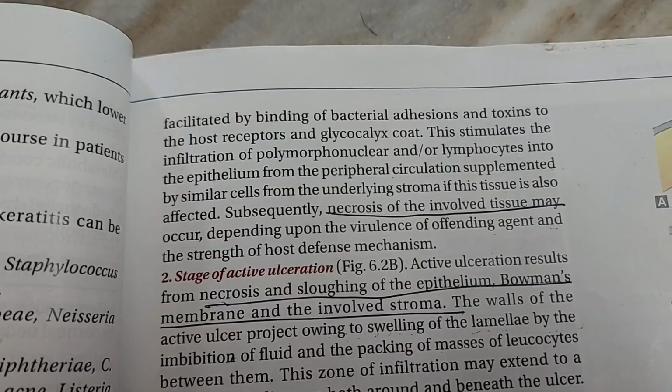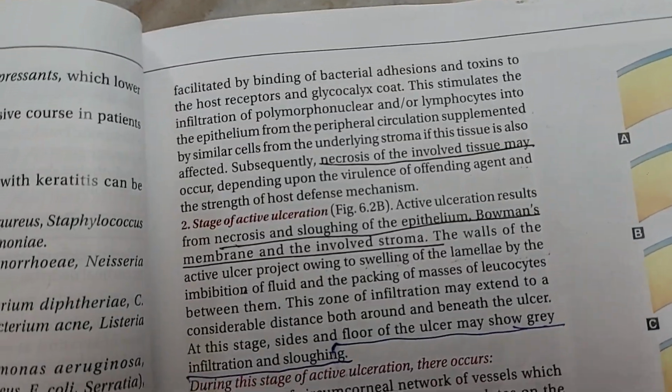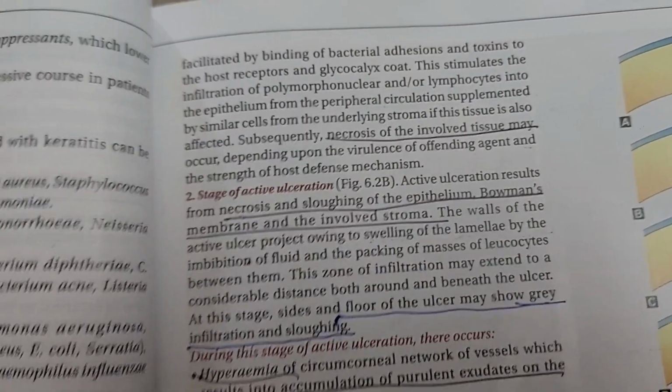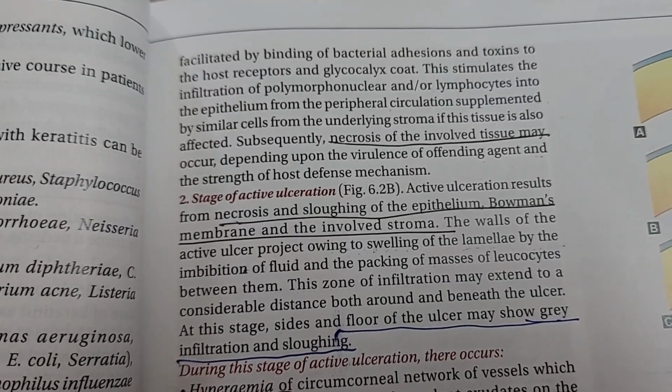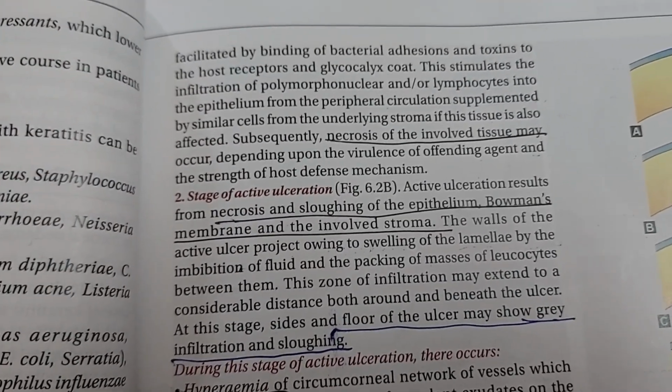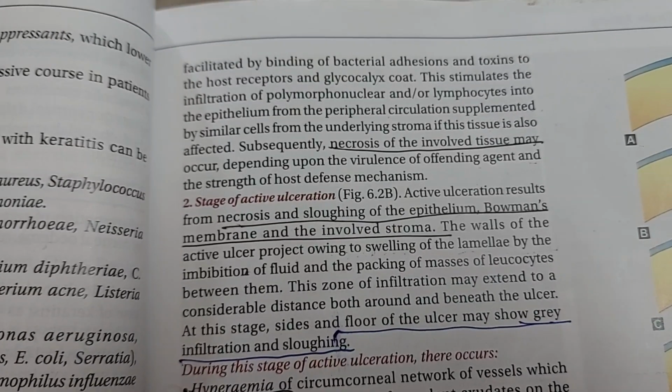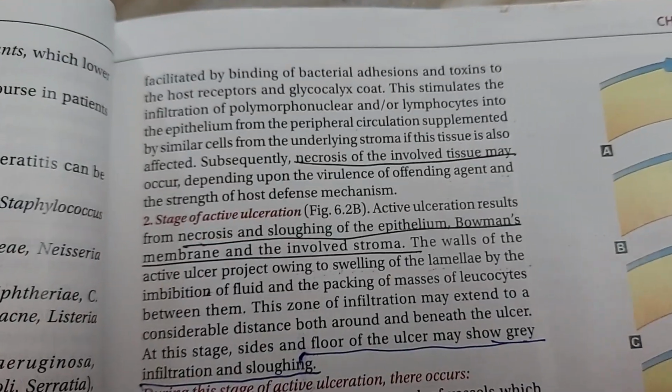If not, it will forward to the next stage, the stage of active ulceration. Active ulceration means there will be necrosis and sloughing of the epithelium. To remember this properly, whatever we are reading here, try to imagine it as a type of animation. Okay, so you'll be remembering it easily.